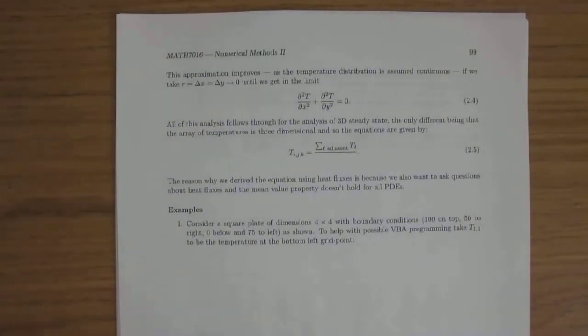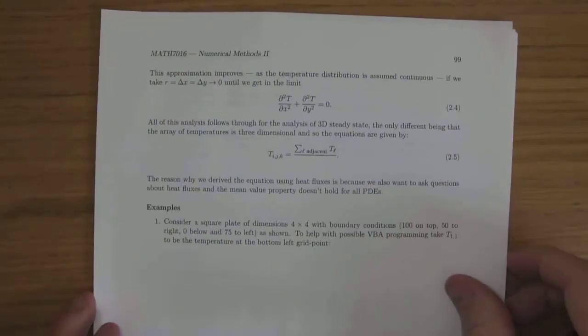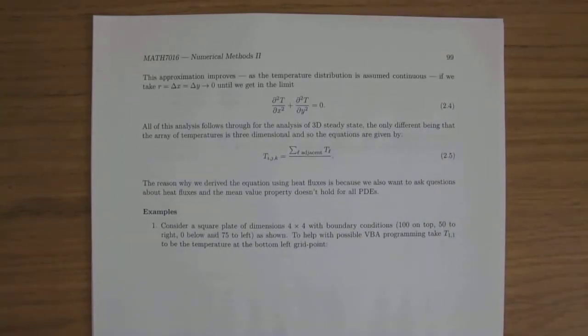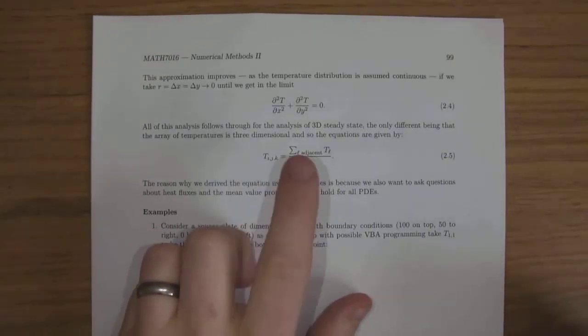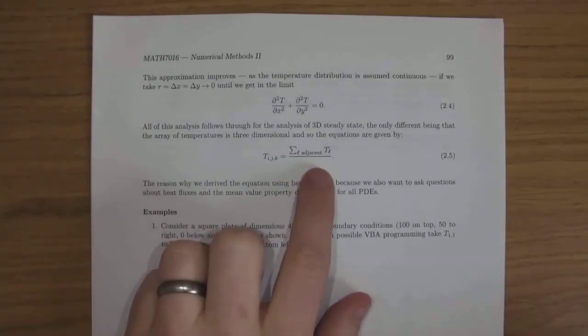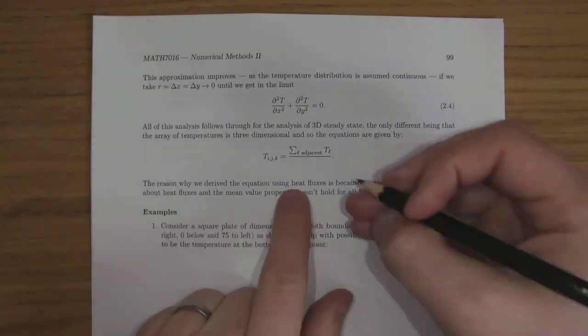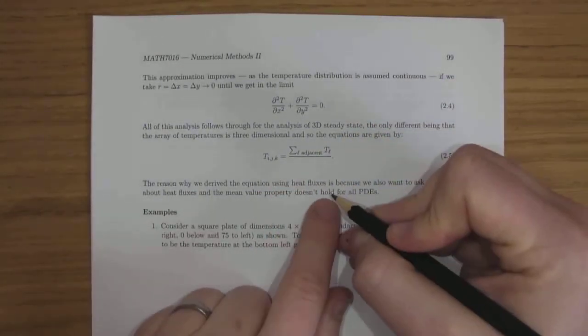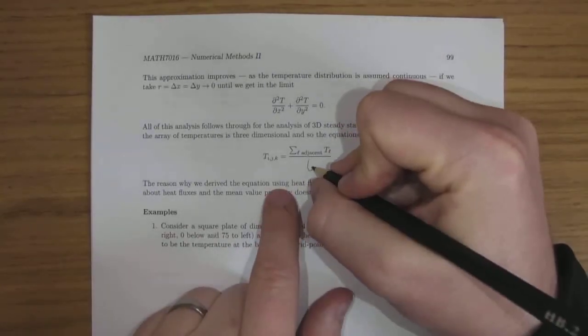Okay. All of this analysis, no matter how you come at it, boils down to that the way we're going to think of it is the temperature at each point is the average of the surrounding ones. It also holds true for a three-dimensional steady state temperature. The only difference is that the array of temperatures is three-dimensional. If you think about a three-dimensional grid, how many internal grid points should there be? Well, you've got up, down, forward, backwards, left, right. There'll be 6 of them.